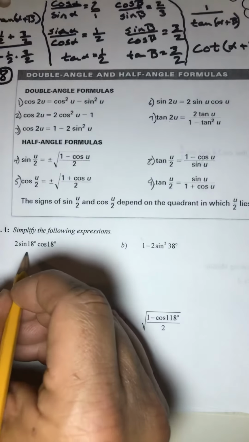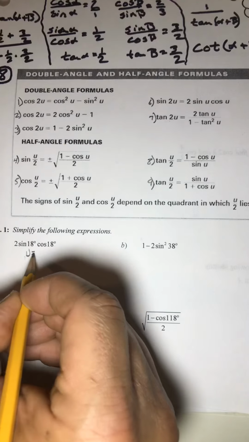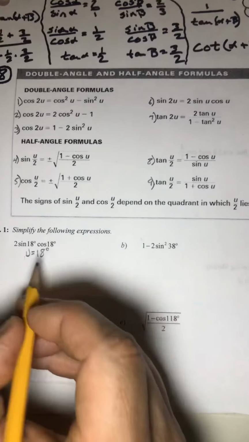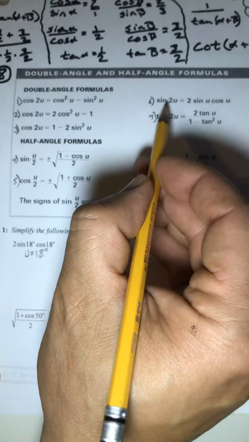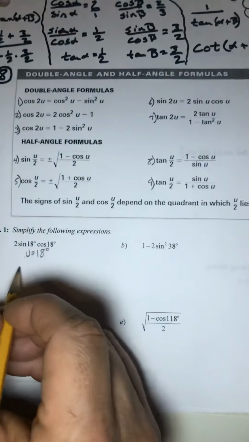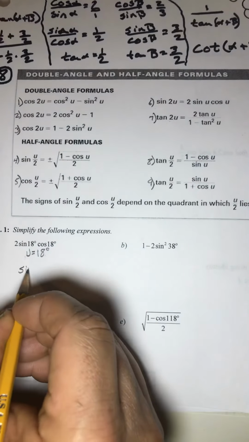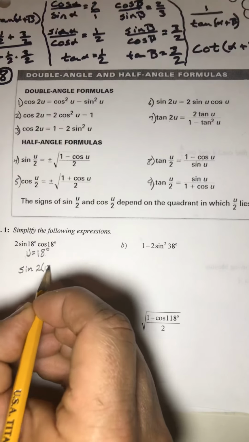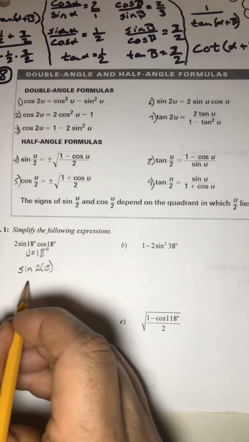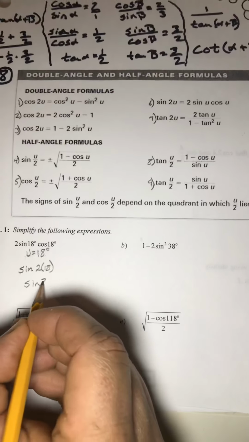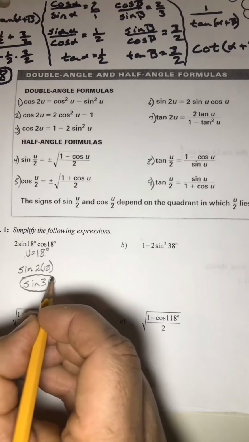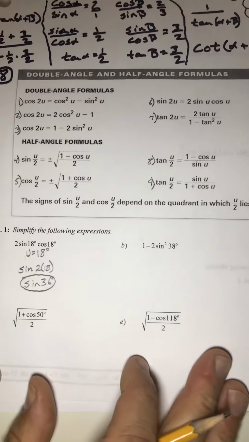In which case, they would mean u to be 18 degrees. And if u is 18 degrees, well, then sine twice u is what they're asking us to find. So twice 18, well, that's just 36. So they're asking what the sine of 36 degrees is. All right, simple as that.